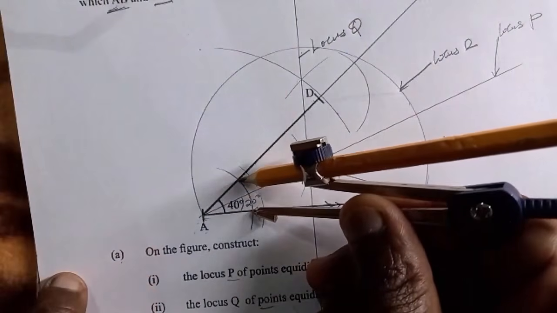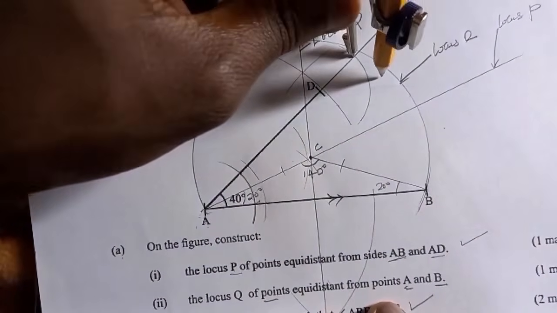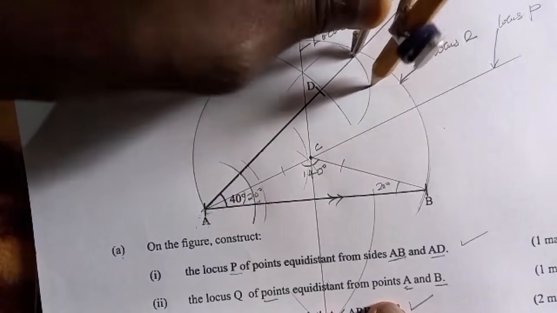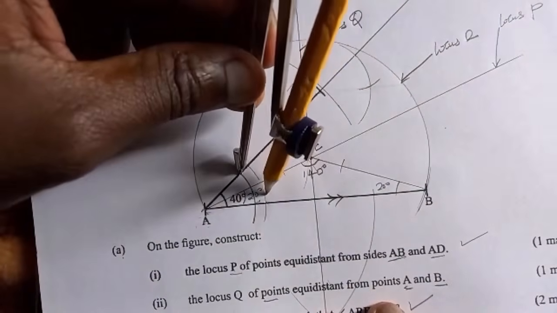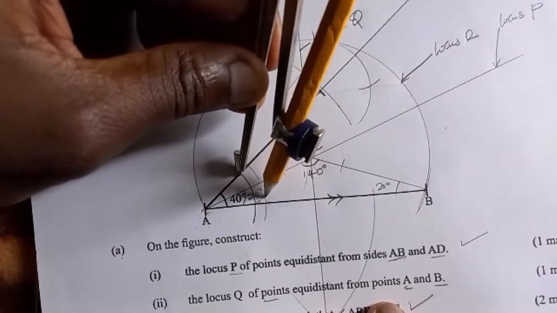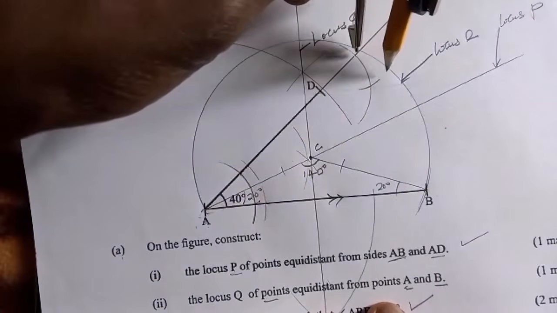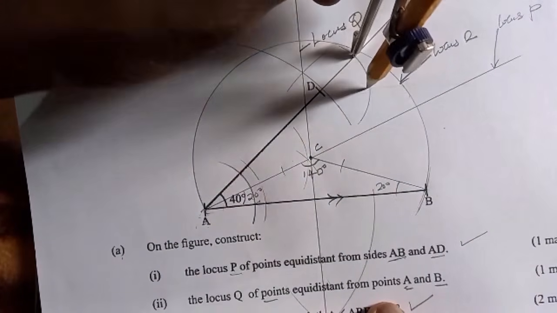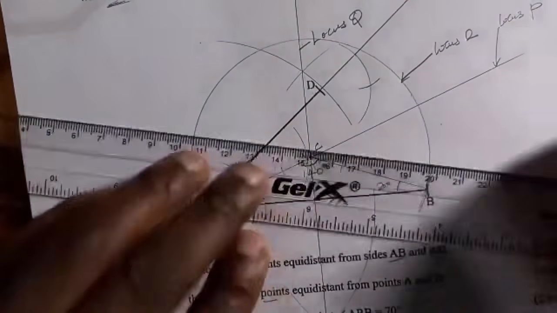Then stand at this point and cut that arc like that. So I've copied this angle. That is the size. Then transfer this point where you made an arc and cut that arc. Look at the point of intersection now of those two arcs.